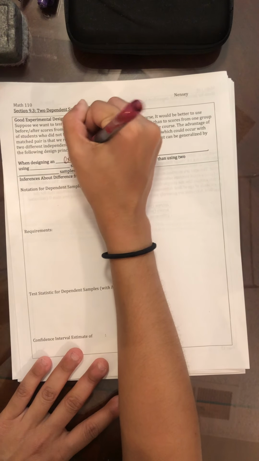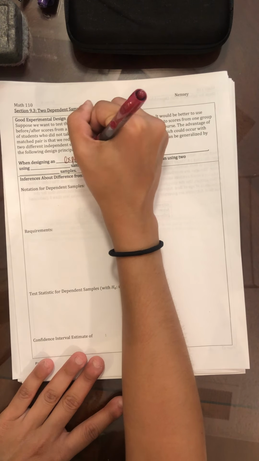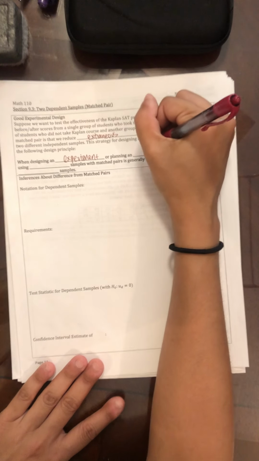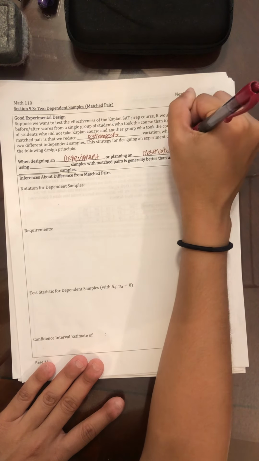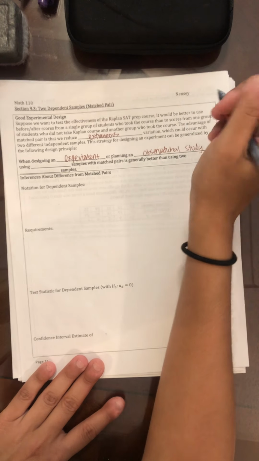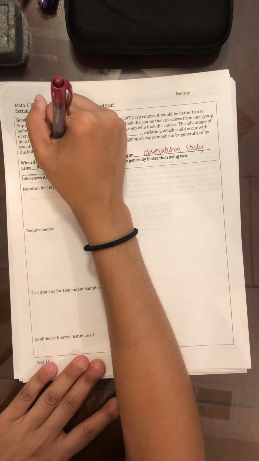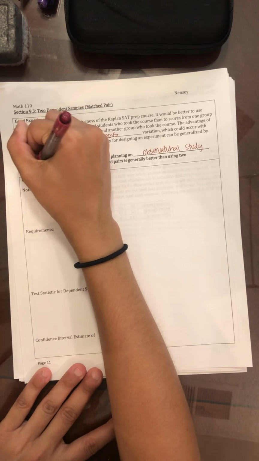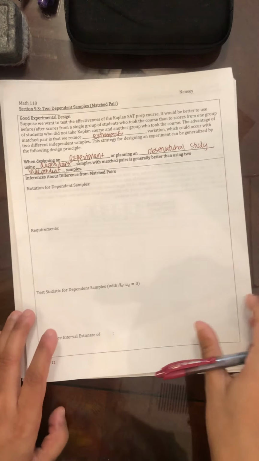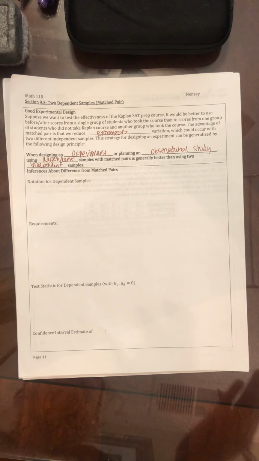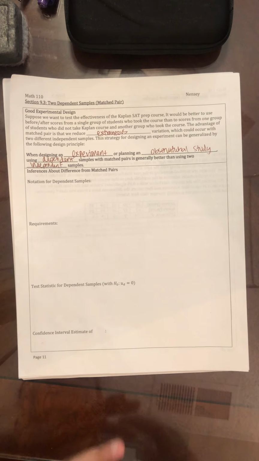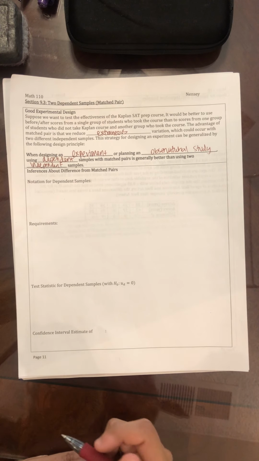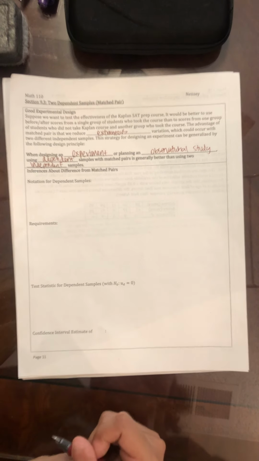This strategy for designing an experiment can be generalized by the following design principle. When designing an experiment, or planning an observational study, using dependent samples with matched pairs is generally better than using two independent samples. That's if you want to compare, like, SAT scores, whether this course is actually useful or not. If you're looking at husband and wife, maybe you're looking at their heights, like from the last section, and so on. So, inferences about the difference from matched pairs.